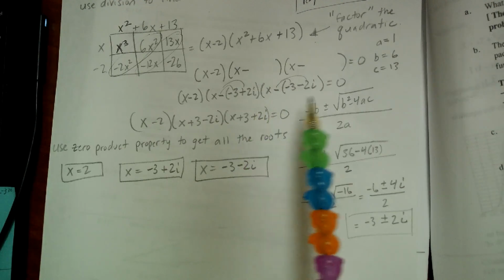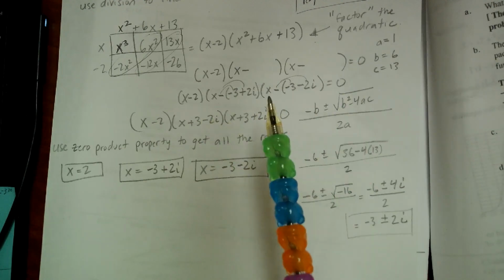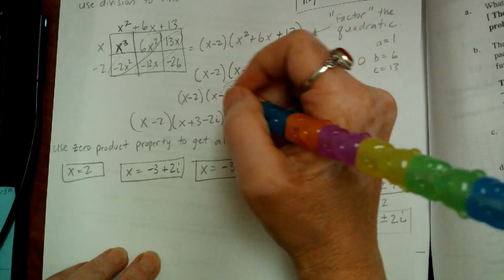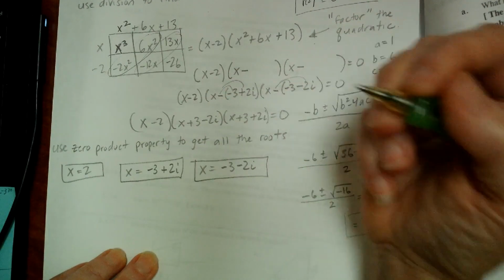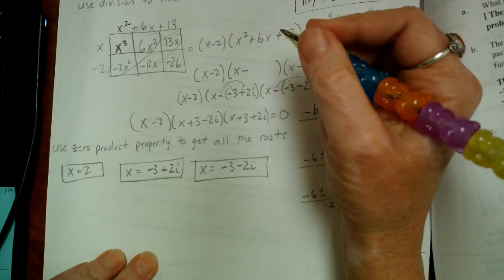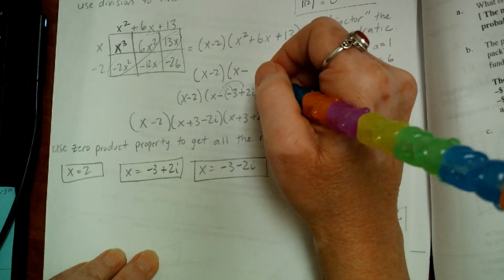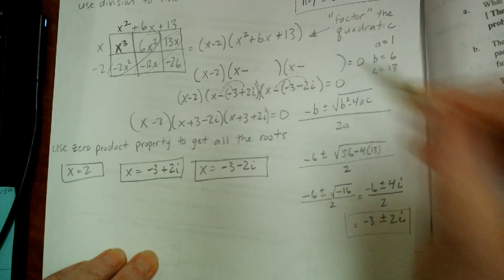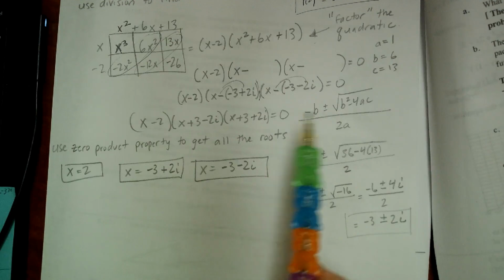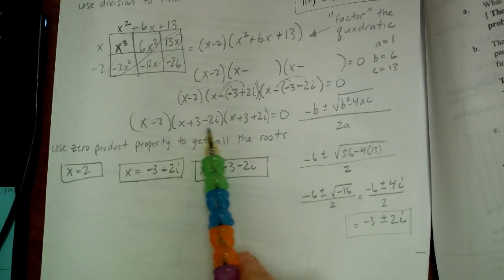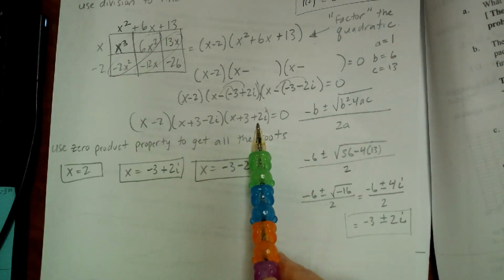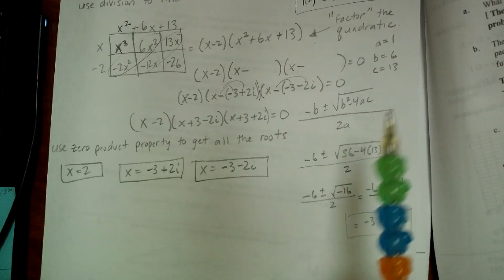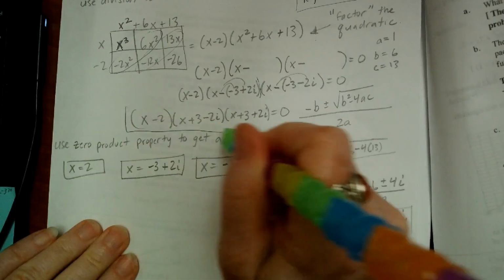actually I don't even have enough parentheses there because I probably should have had another parenthesis out here, right? Anyway, there's more parentheses in there. So I distribute, and so I end up with this. And so this is part of my answer because they asked me to show the factors.